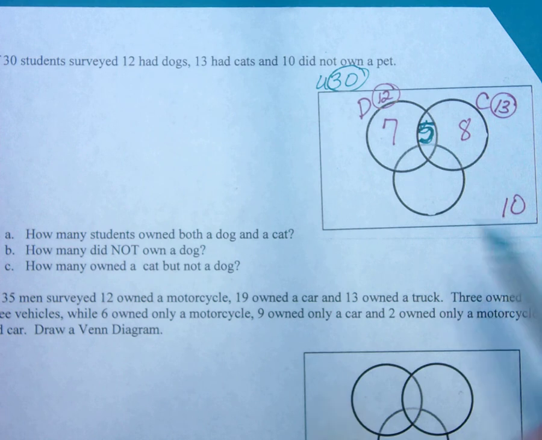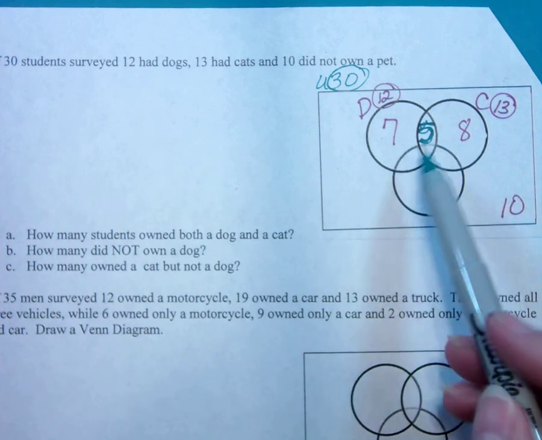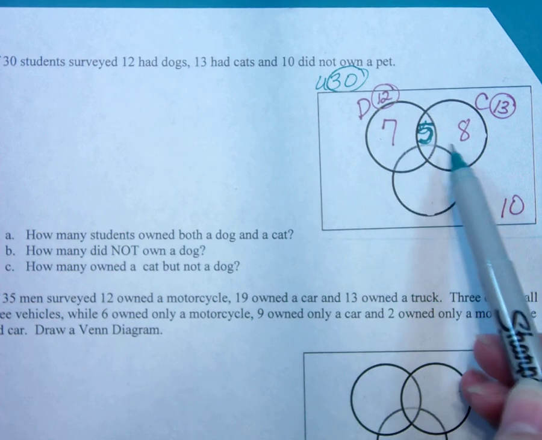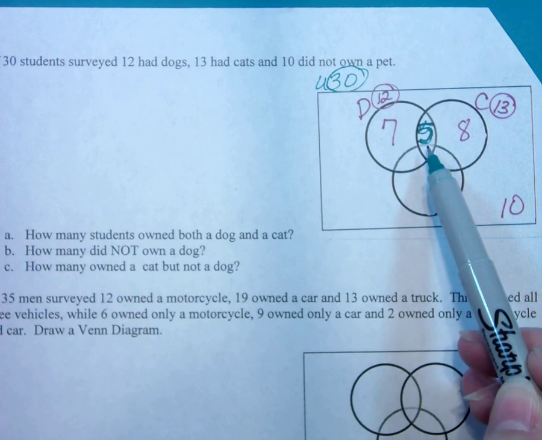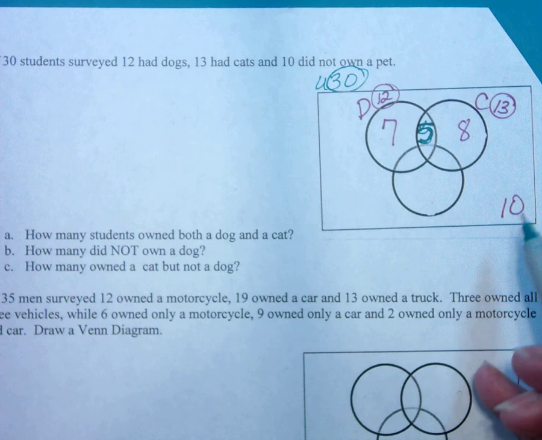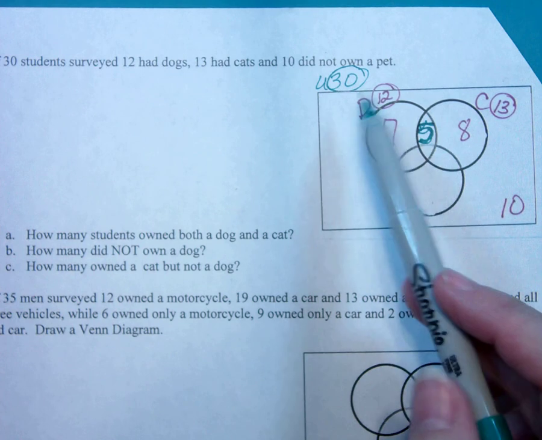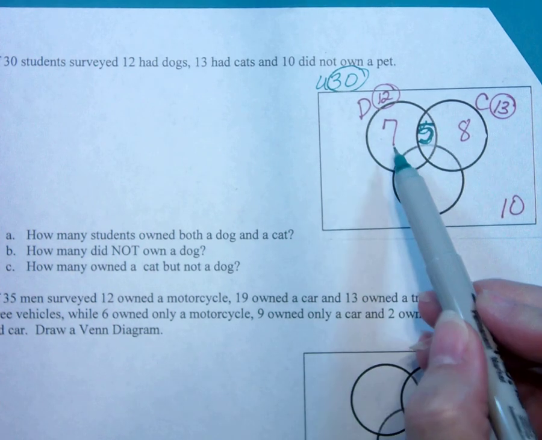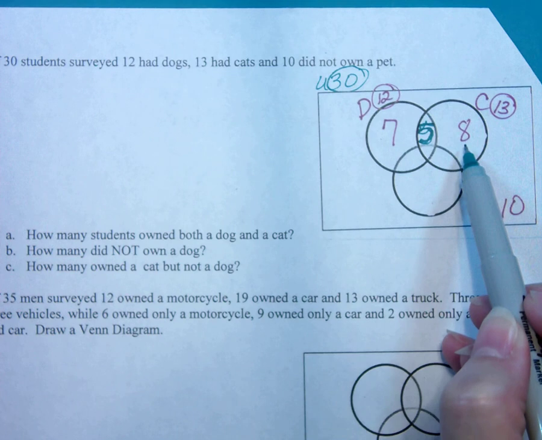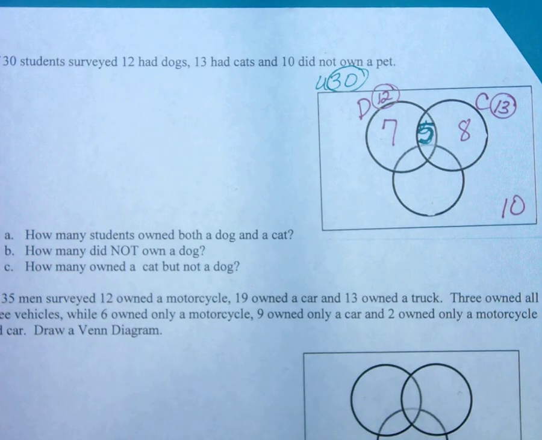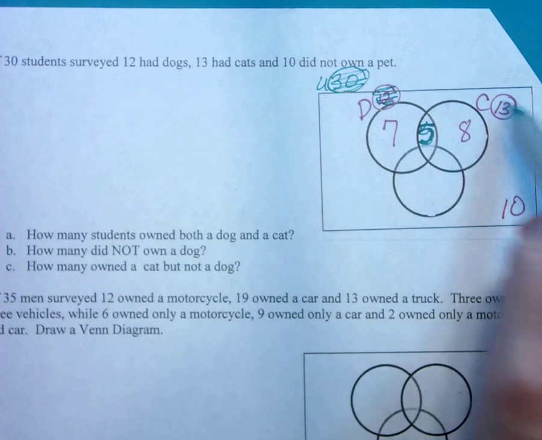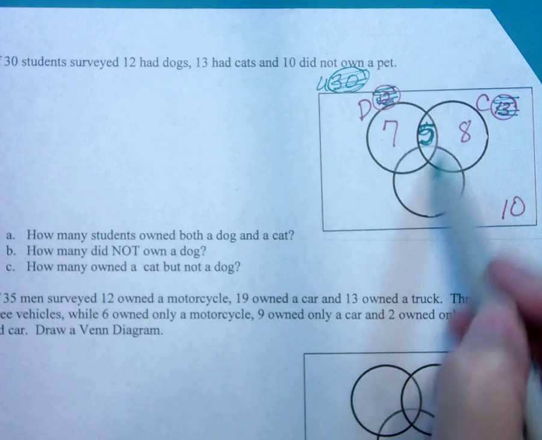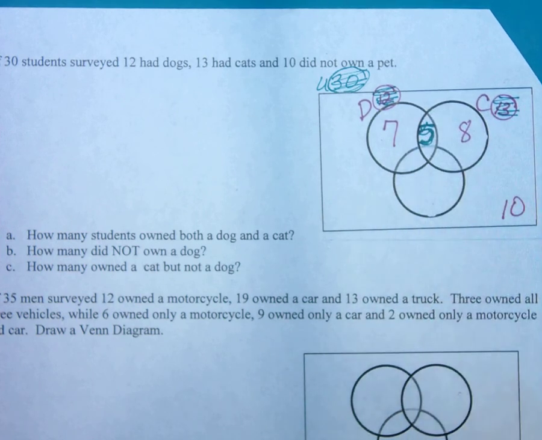Now, I'm going to check myself. If I did this correctly, my 7 people who only have a dog, plus my 8 people who only have a cat, plus my 5 people who have a dog and a cat, plus my 10 people who do not have a dog or a cat, better add up to give me my 30 people total. Let's see, 7 and 5 is 12, and 8 is 20, plus that 10 is 30. I like my Venn diagram. Again, this was just for my notes. I needed to make sure there were 12 people who had a dog, and there are, and 13 people who had a cat, and there are.